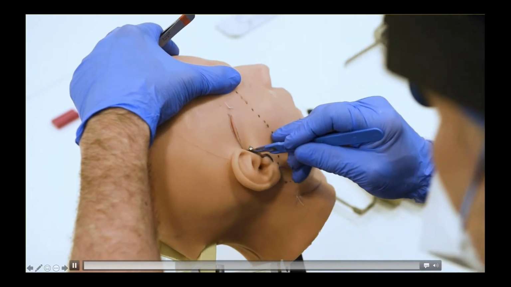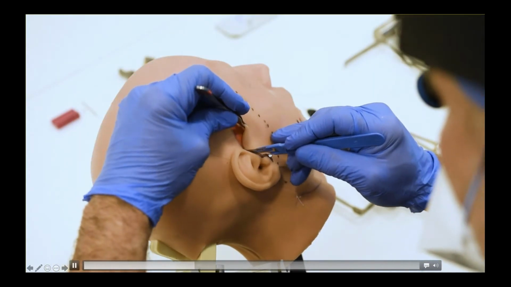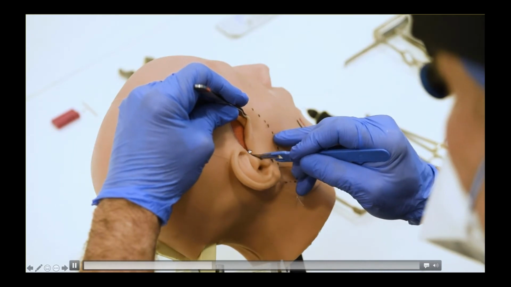You may encounter the superficial temporal artery here to be cauterized.